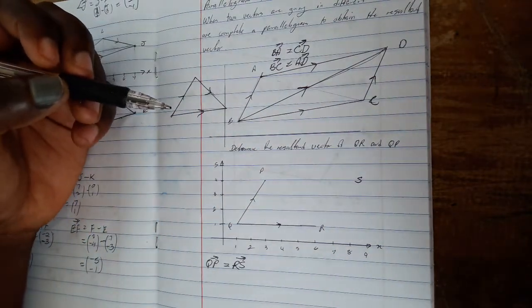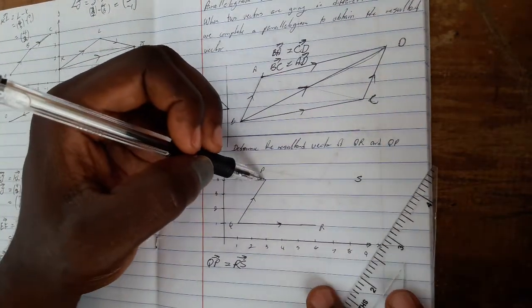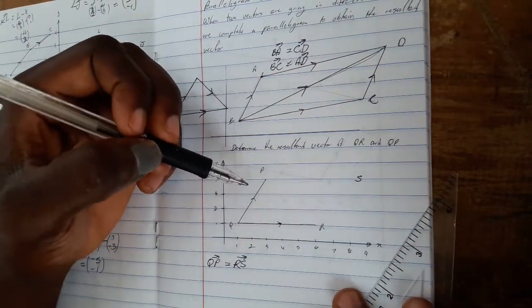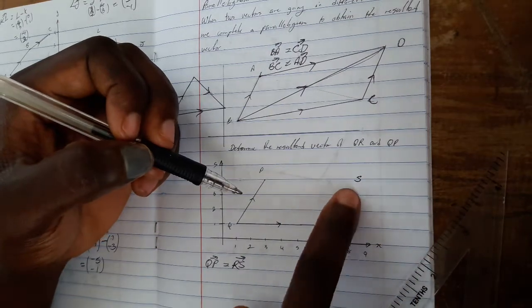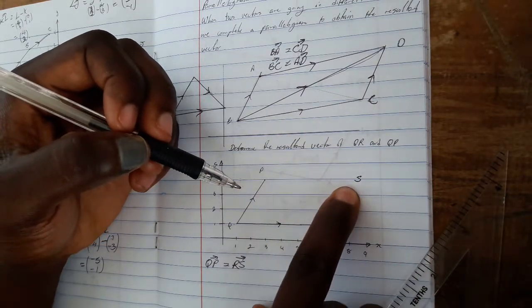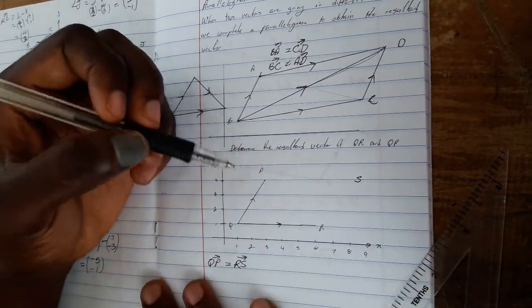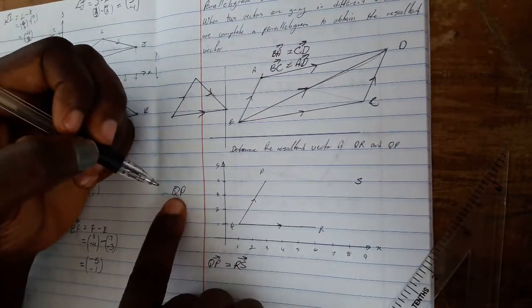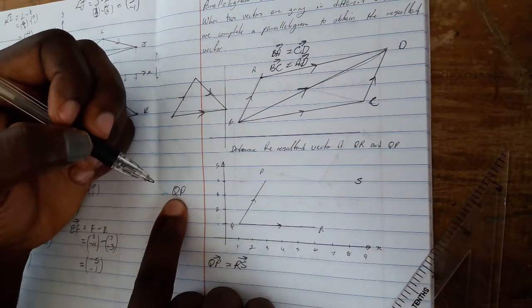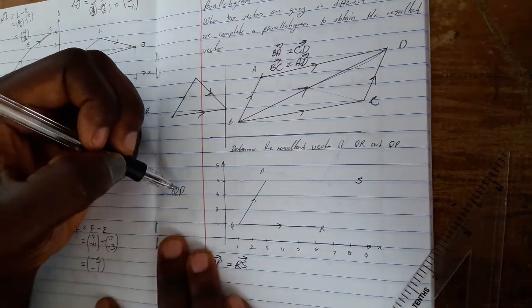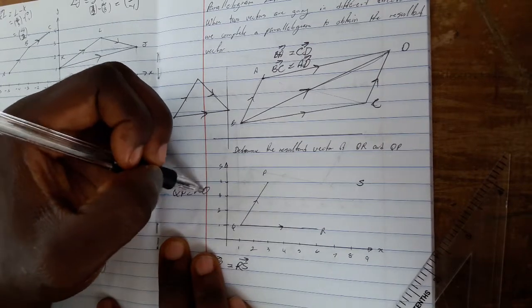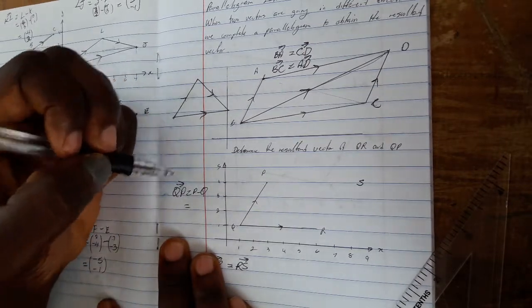Parallel, equal in length. So if we know what the vector QP is, we can find the coordinate for S. Let's see. Can we find QP? We have to show this in your calculation in the examination if it comes to that, right? QP is equal to P minus Q, ending point minus starting point.